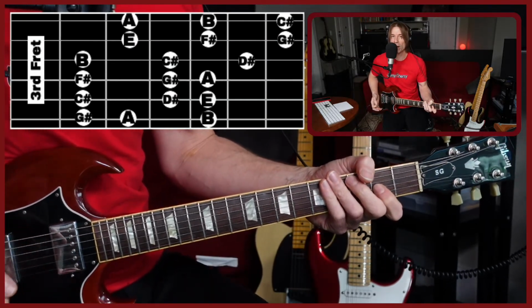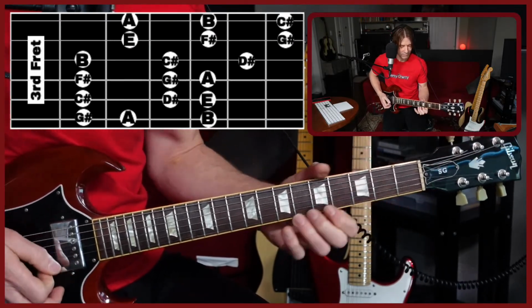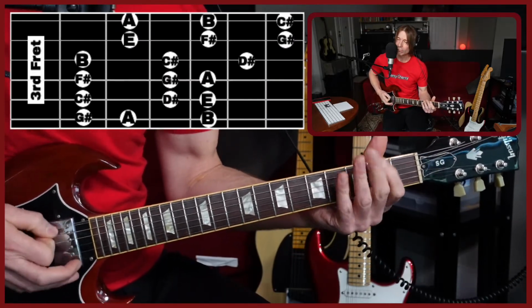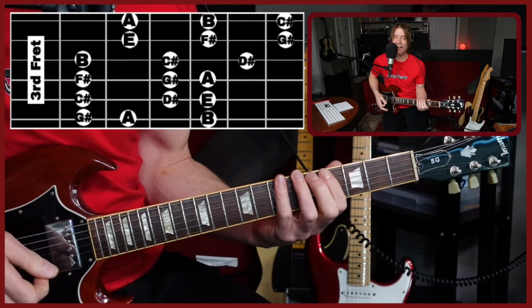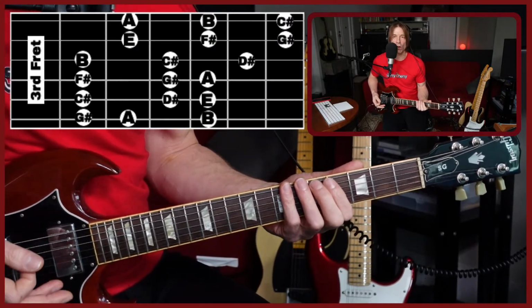Just play the A major pentatonic scale. Because A is the 4 chord of E, so it's all related to each other.